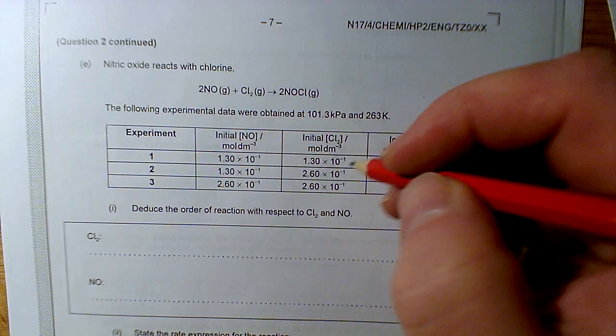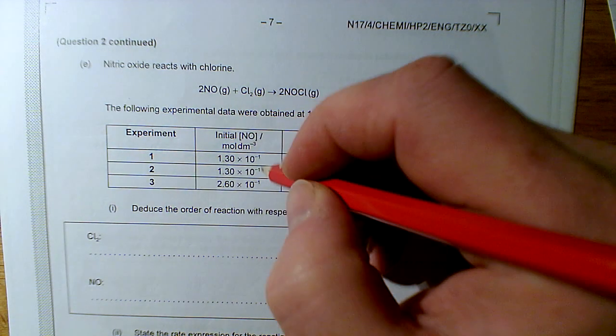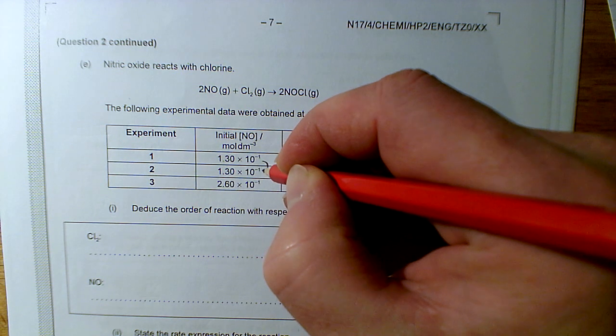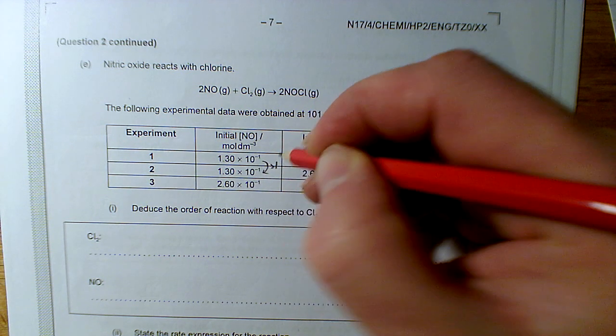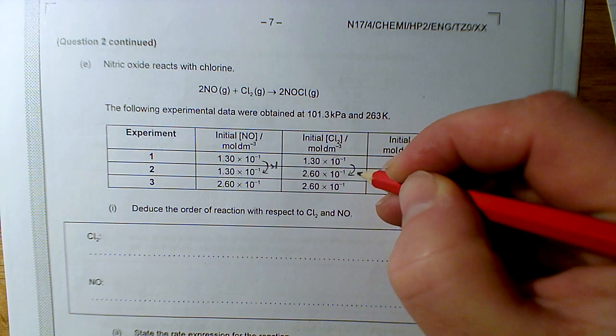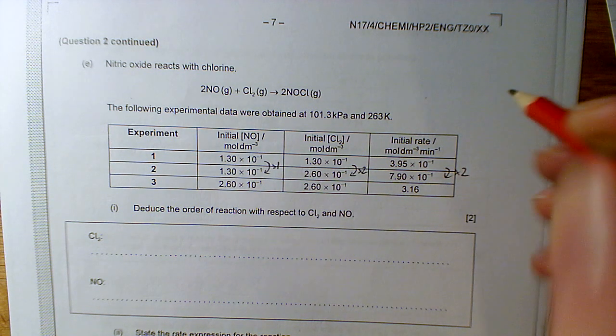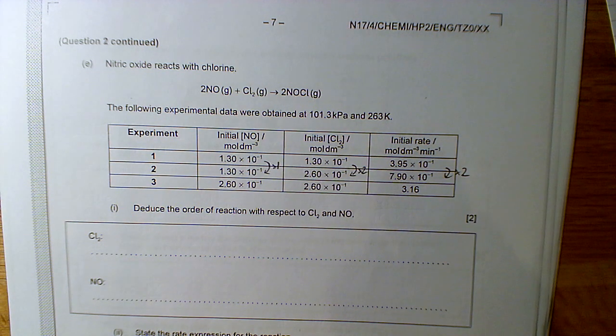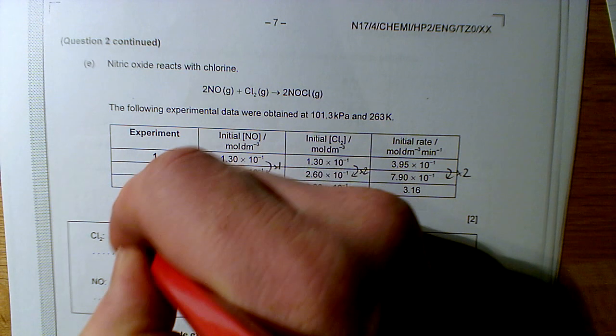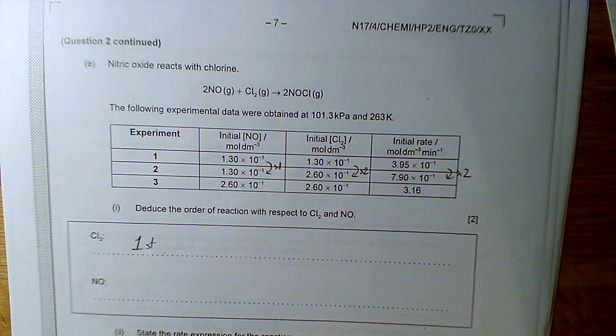Okay, so the way that I go about this is I look for the change. So that stayed the same from there to there, so I just put times 1. There to there it's doubled, and the rate there has doubled. So that's telling you the reaction is first order with respect to chlorine.